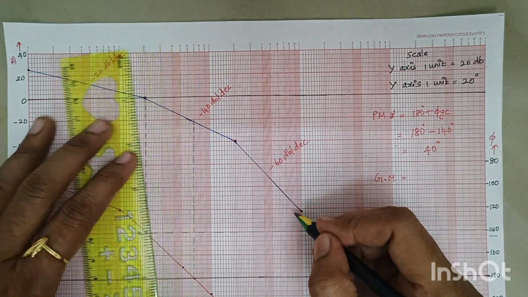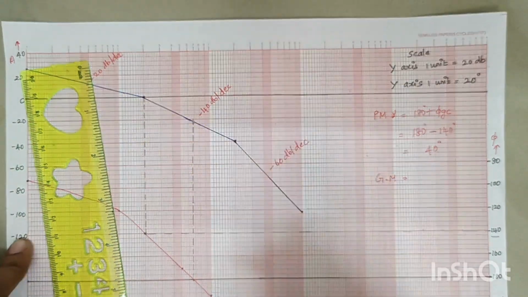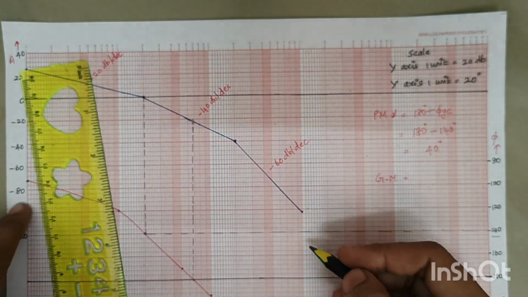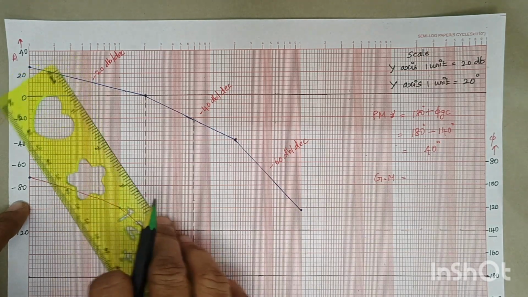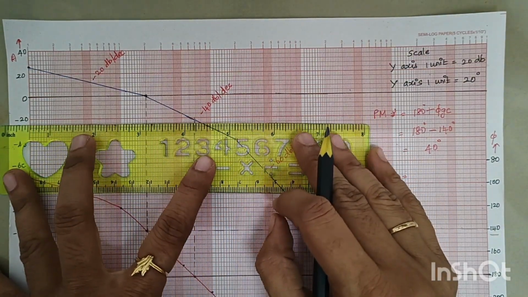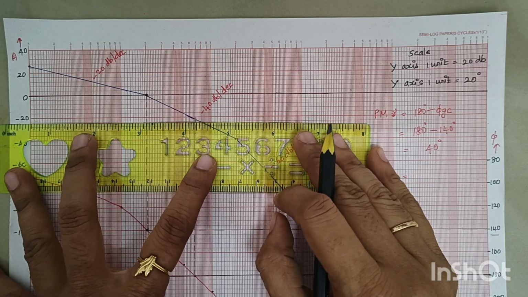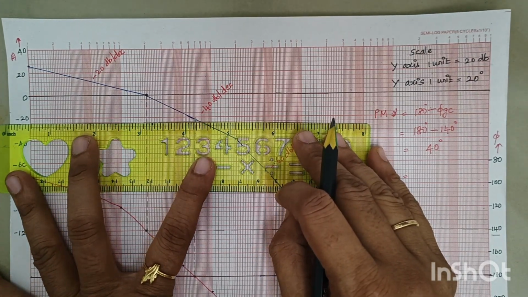Right? It is meeting at some particular point. So at this point, you just note the value of the magnitude. How to measure the magnitude? Just keep a scale and you can measure. It is approximately around 22 dB.